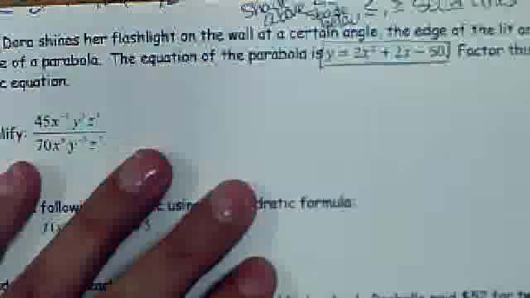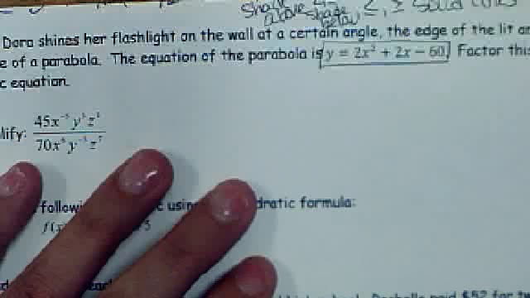That is not on your paper. You need to write that down now, please. Pause the video if you need to, or just keep on going, but write it down. The question is, or the thing that we have to do, is factor that equation.